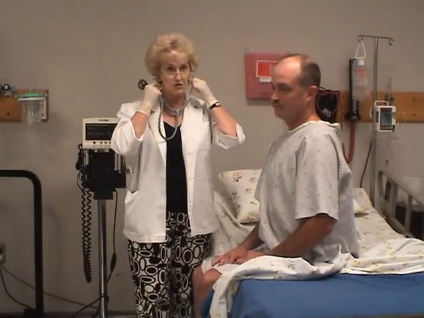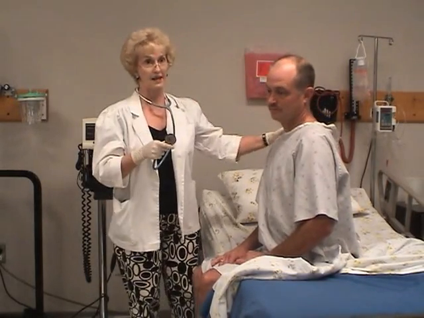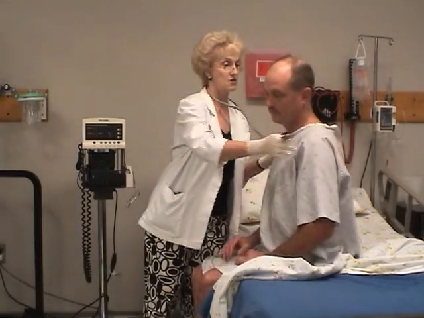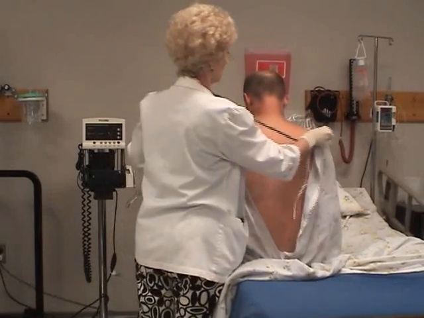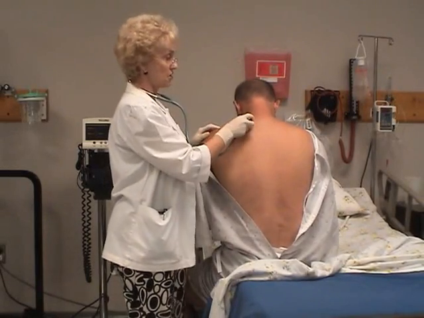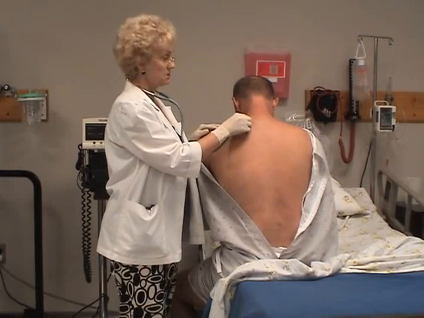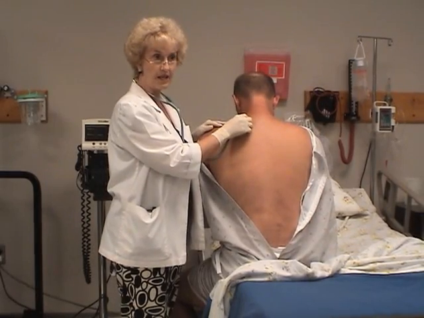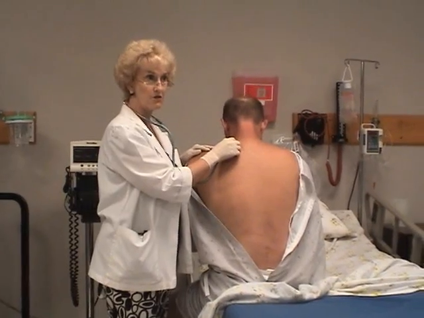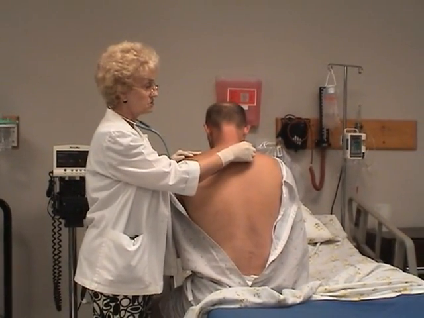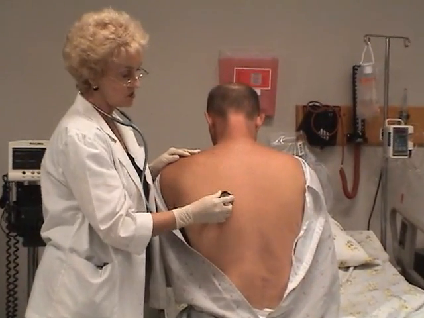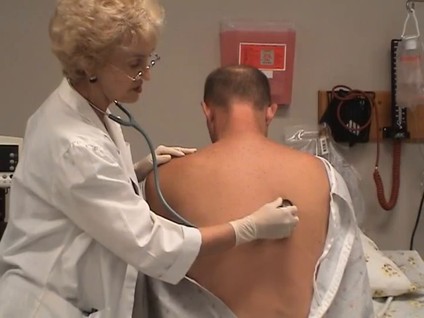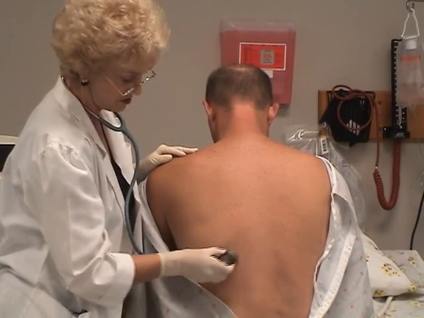When you start in the back, you want to access all the places. You want to start here and ask the patient to breathe in and out through their mouth. Here. Then you go down and do your movement through the various spots.